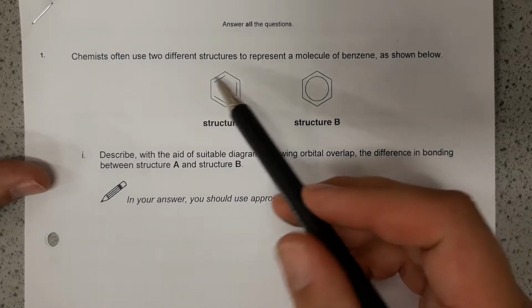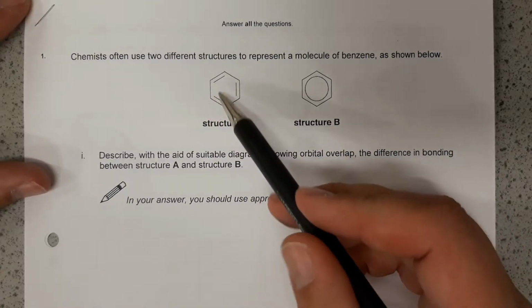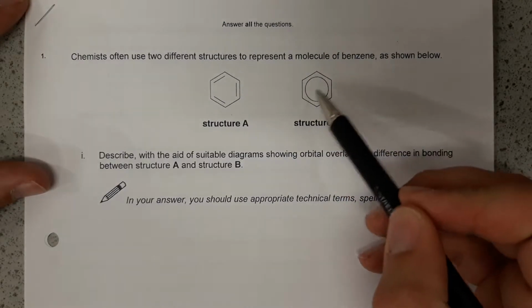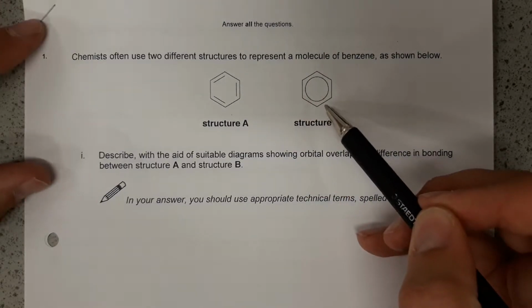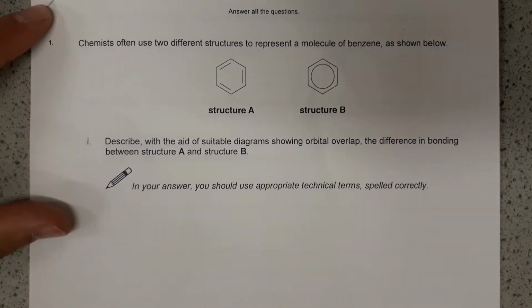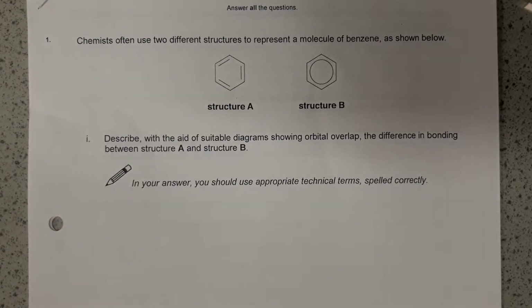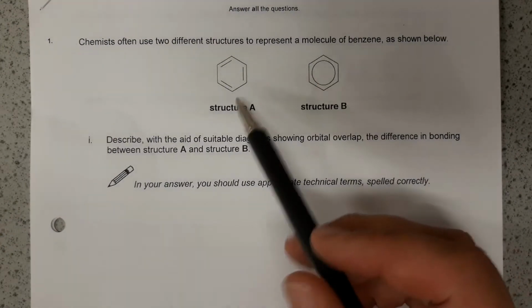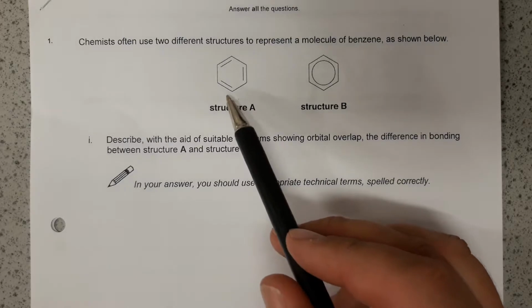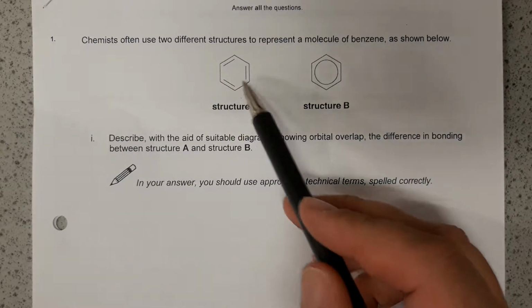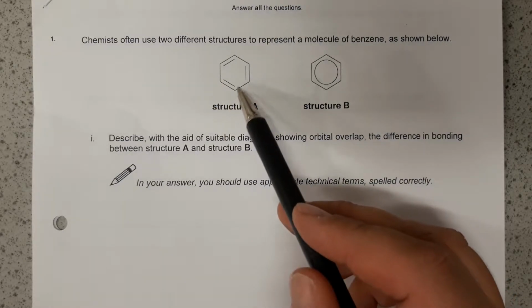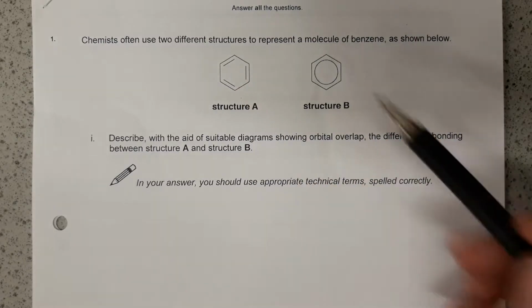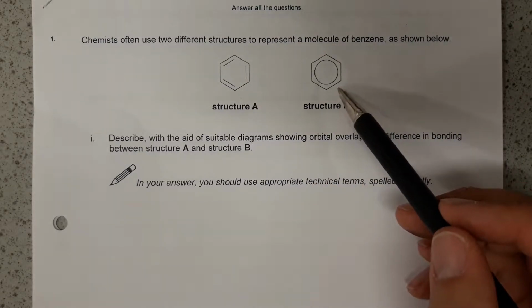You can remember and recall the evidence against his structure, and then just be able to describe and draw diagrams that outline the delocalized model. So this question is asking you to compare the structure of the two. So assuming Kekulé's structure was correct, what the bonding would look like in this molecule if this was the true structure of benzene, comparing it to the delocalized model.